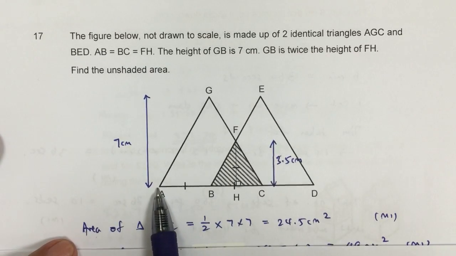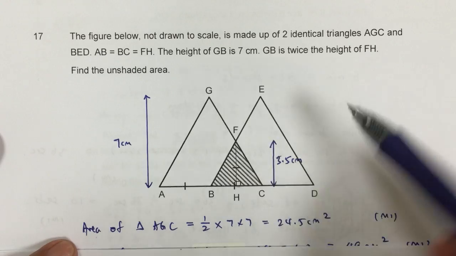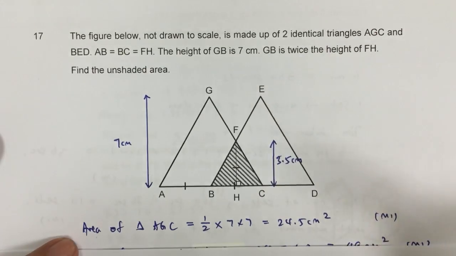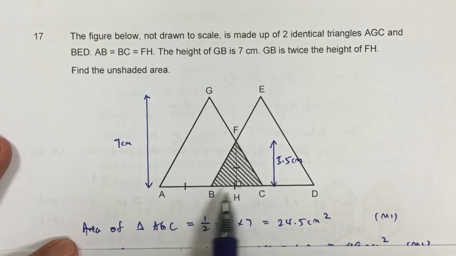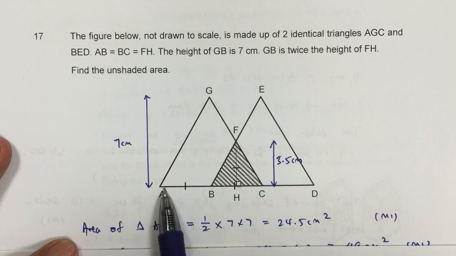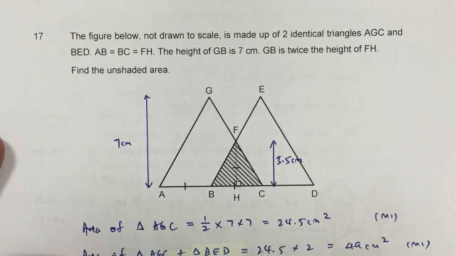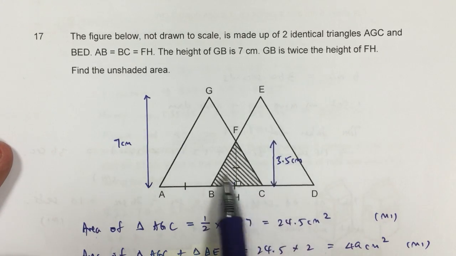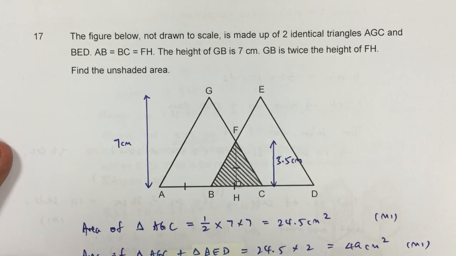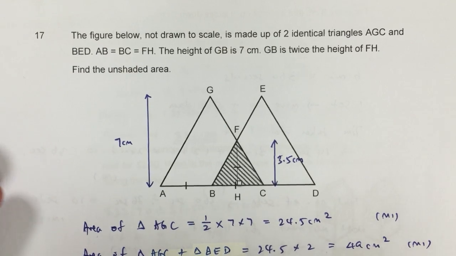Half times base, half times 7 times 7. Because they tell us, this will be 3.5, 3.5, 3.5, 3.5. So the two triangles add up, this one and this one. I have 2 of these times 2, 49 cm squared.